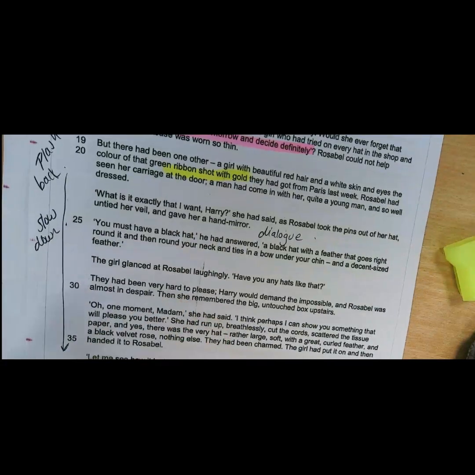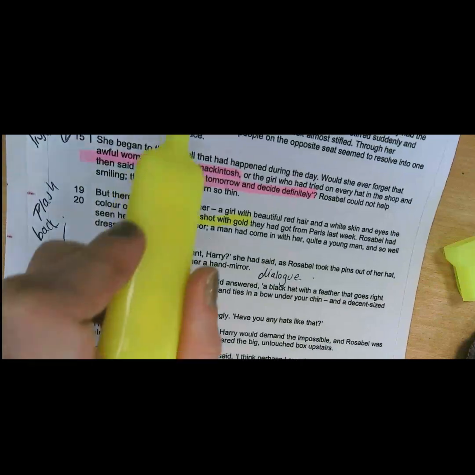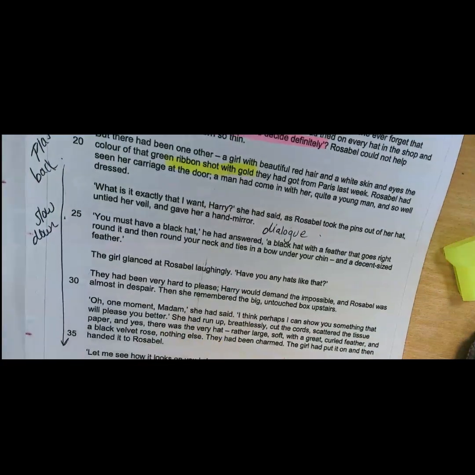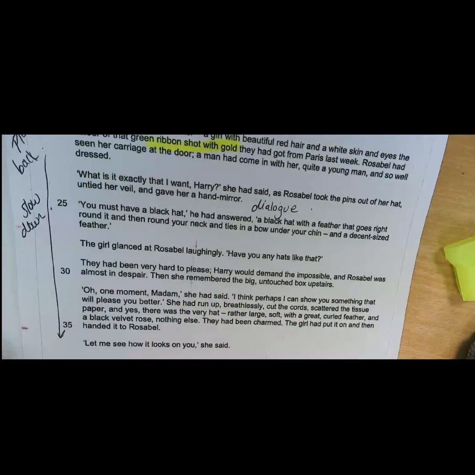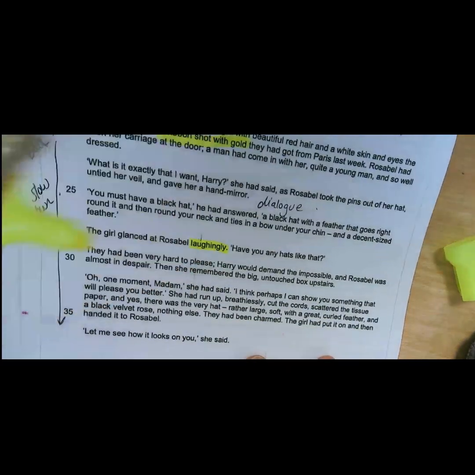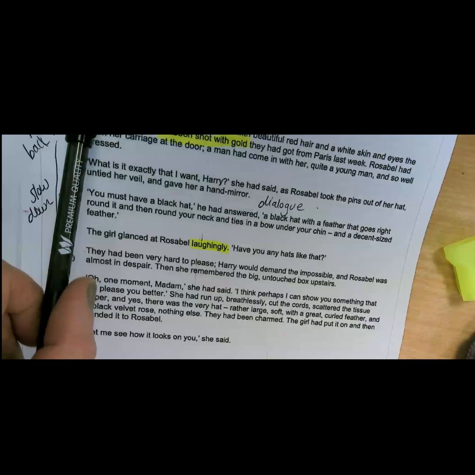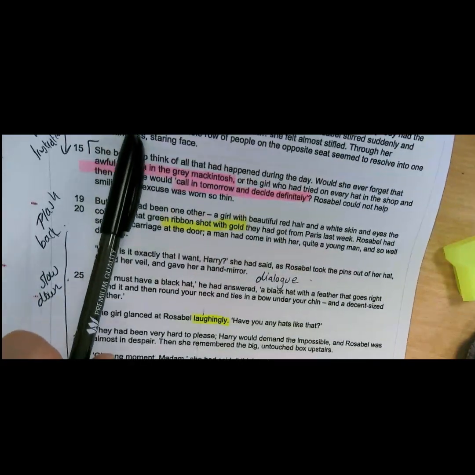She says that everyone resolves into a meaningless staring face. Sorry, where is it? Yeah, here. But then Rosabel's customer's got this Harry fawning on her. She glances laughingly. Again, there's a real clear contrast there to Rosabel's half closed eyes here.